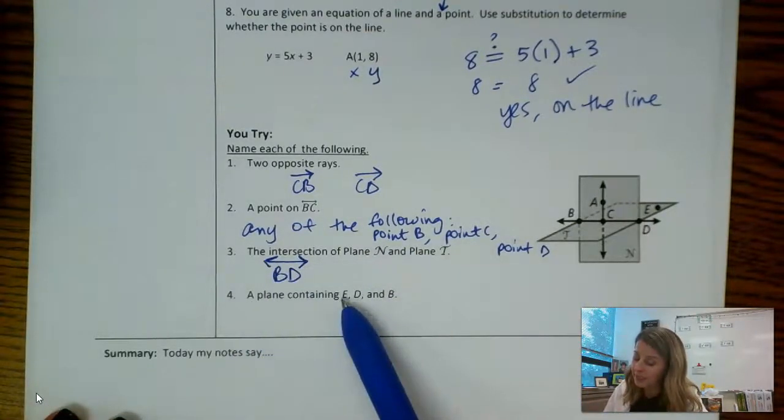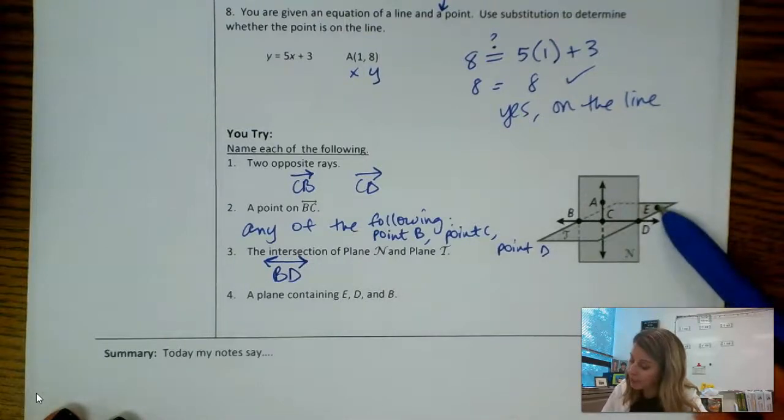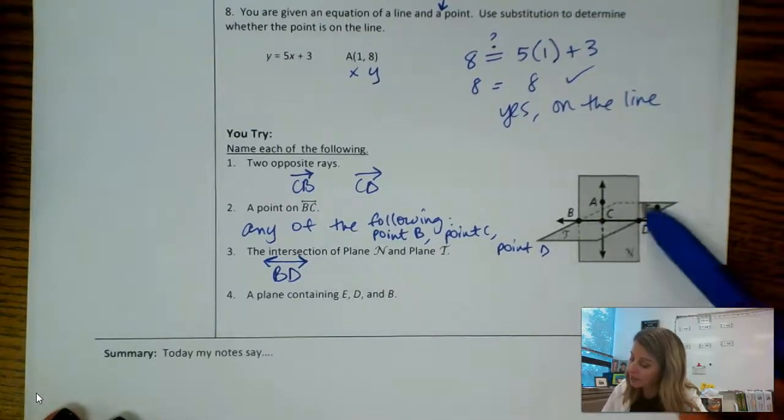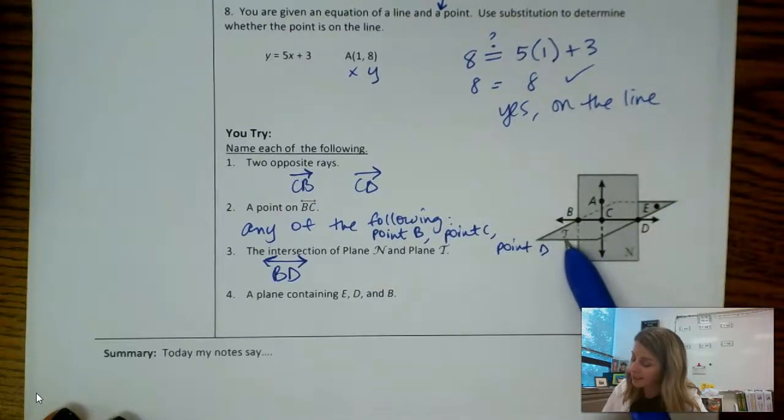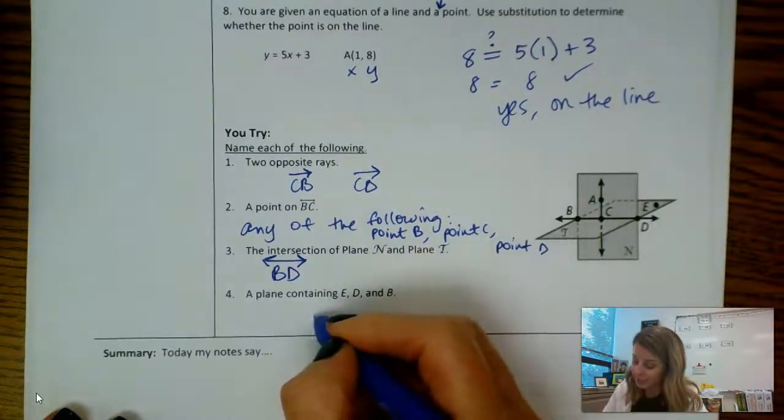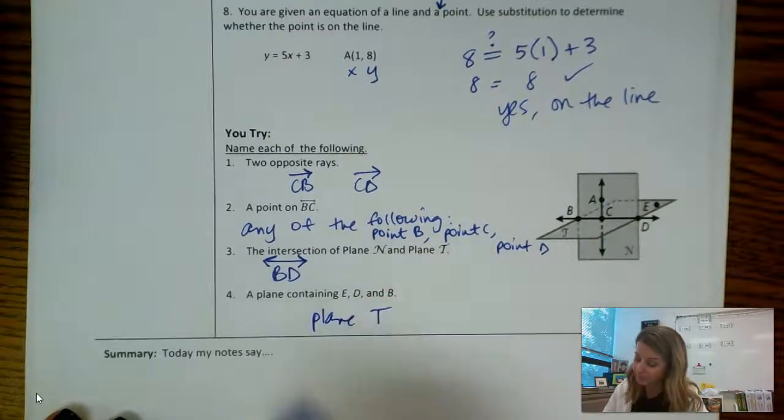Name a plane containing E, D, and B. E, D is right here, and here is B. So E is on this more front and back plane. I think that's a script T, so I'm going to go with that.